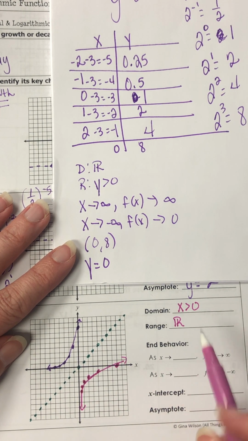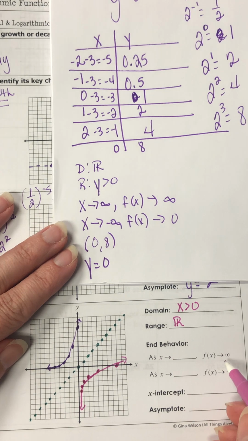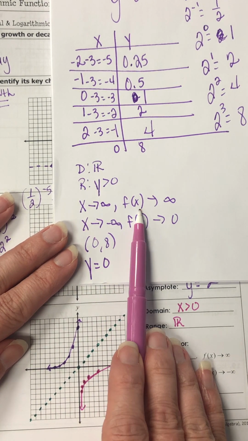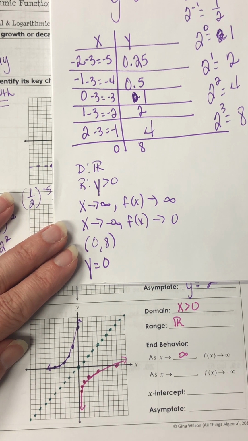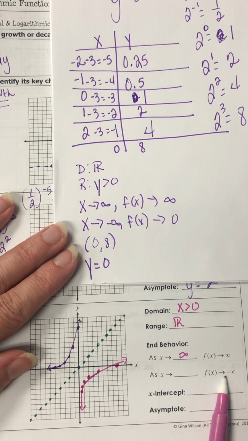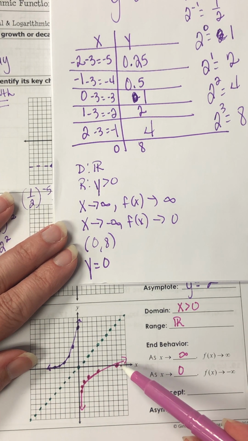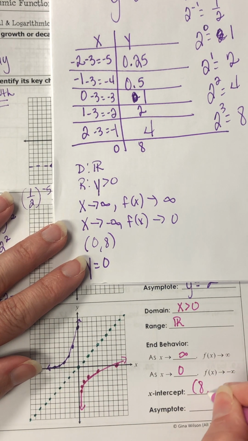My end behavior will be the opposite, or the switch, of the end behavior of my exponential. So right here we have as x approaches positive infinity, f of x approaches positive infinity. So both of these will stay positive infinity. But when x approaches negative infinity, that will become y approaches negative infinity. So y approaches 0 will become x approaches 0. And you can see right here, as you are going down, you're getting closer and closer to x equals 0. You're going to have an x-intercept now instead of a y-intercept. So 0 and 8 becomes 8 and 0.